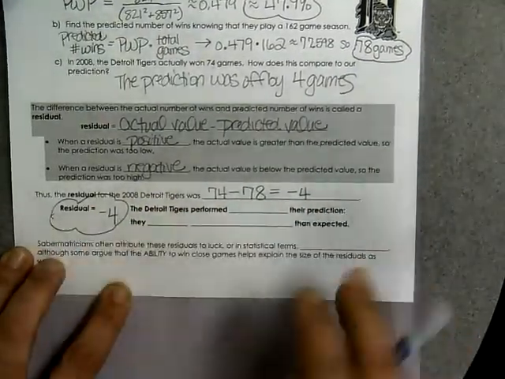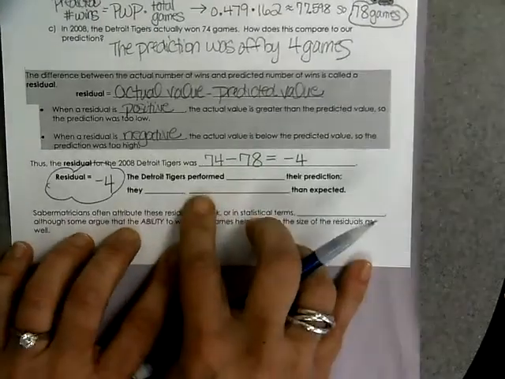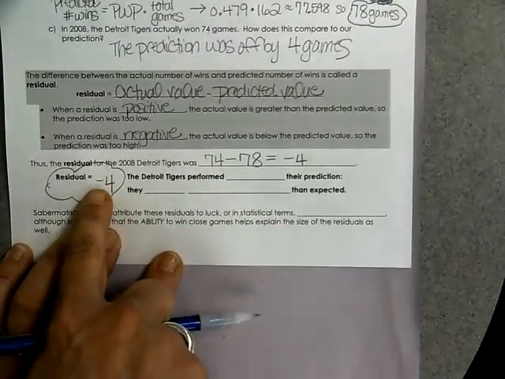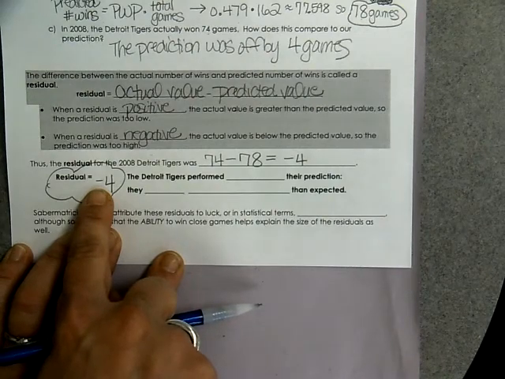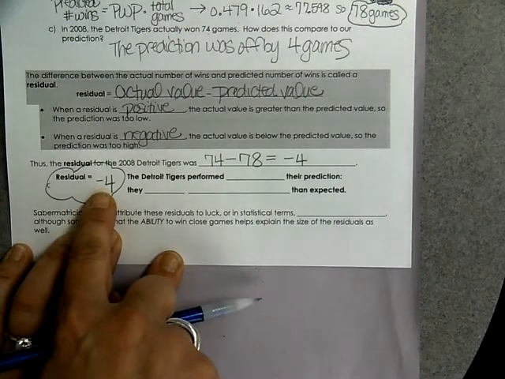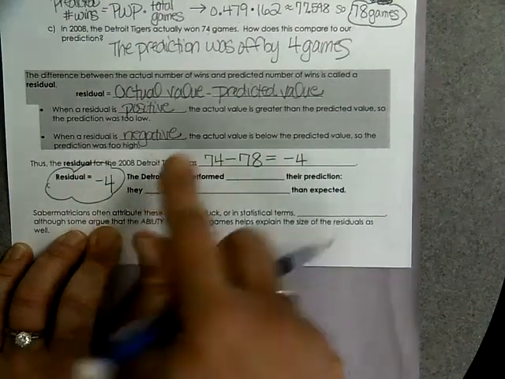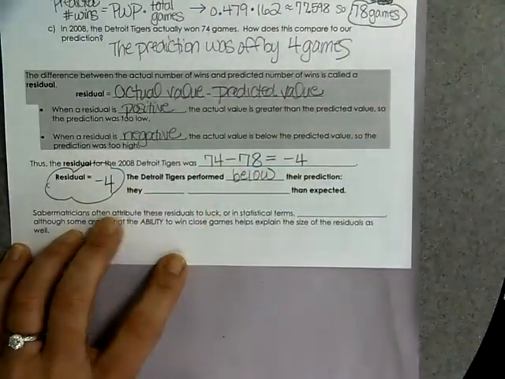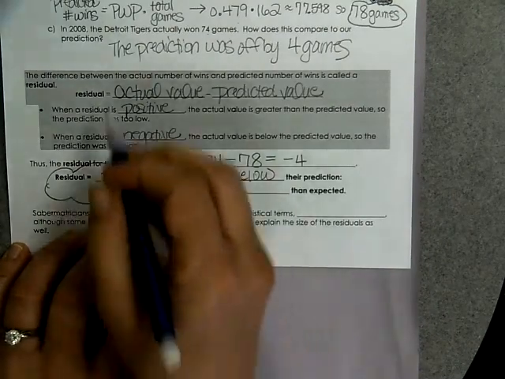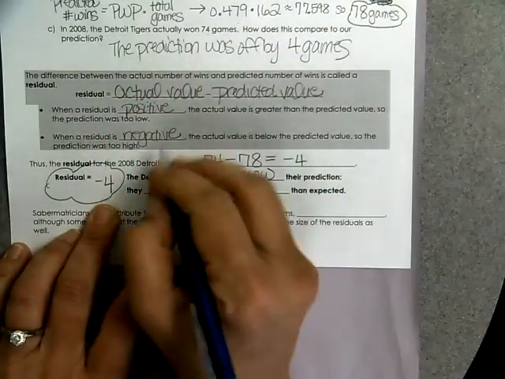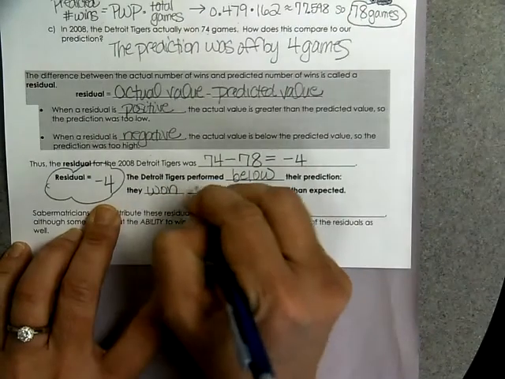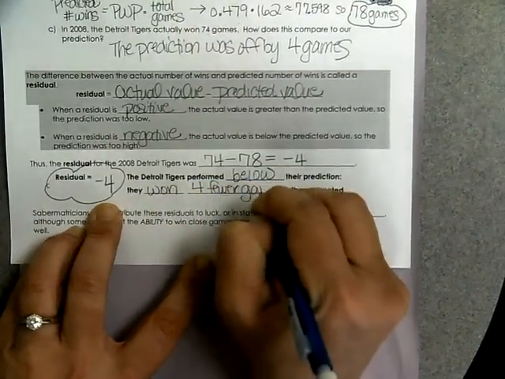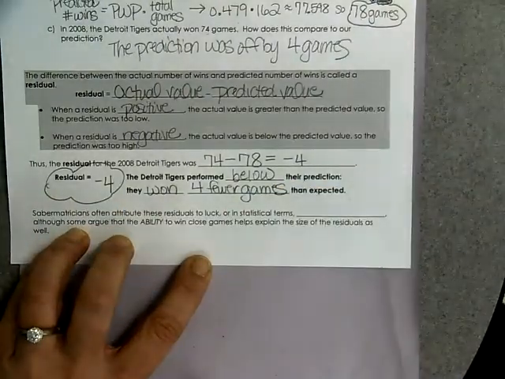So that's our residual. And if it asks us to interpret the residual, we want to talk about what this means. So because the residual is negative, we can say that the Detroit Tigers performed below their prediction. And this was talking about winning games. So that means that they won 4 fewer games than expected. Okay?